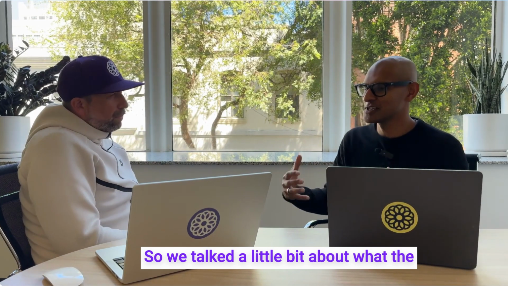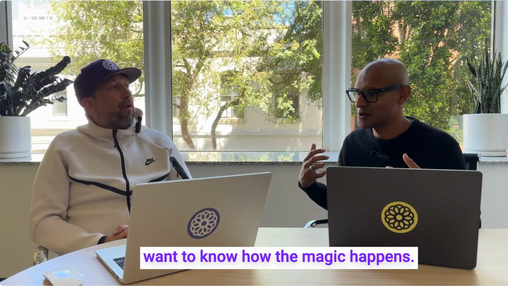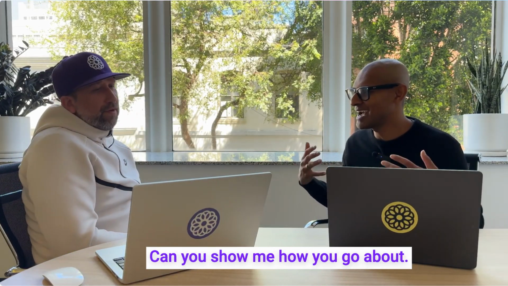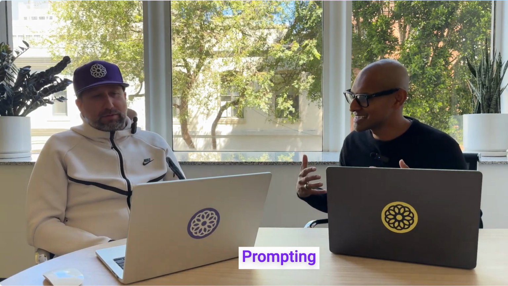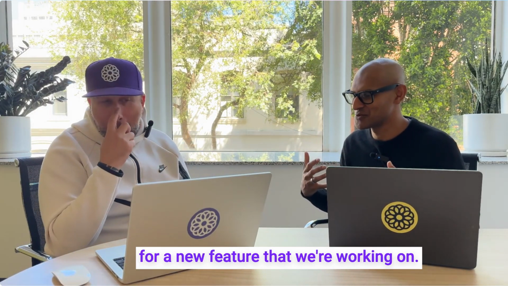Okay. So we've talked a little bit about what the prototype looks like, but honestly, I just want to know how the magic happens. Can you show me how you go about prompting Cursor to get you this type of output, maybe for a new feature that we're working on?